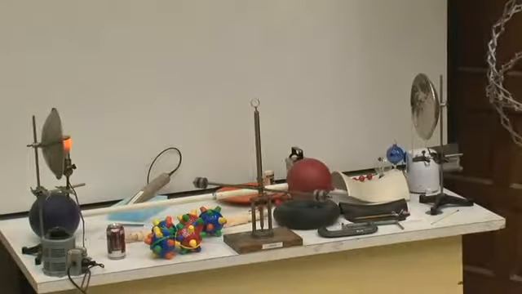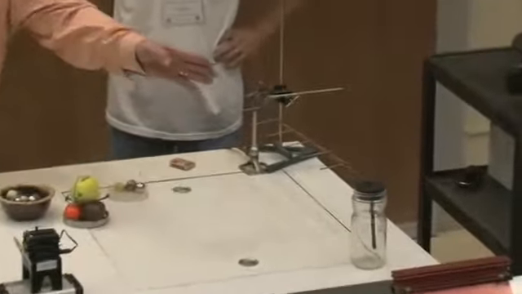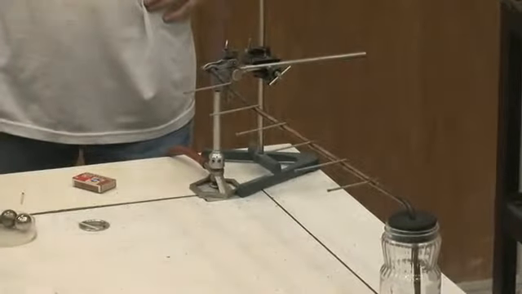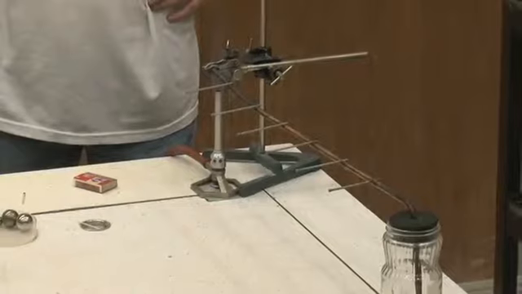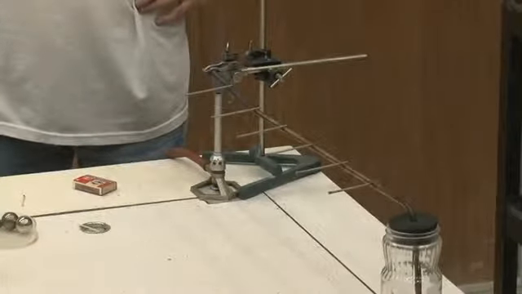So for conduction, what we have is a series of nails that have been waxed to this copper rod. And as the rod conducts heat along its length, the nails should fall off in succession here. So you can actually see what part of the rod is getting hot over time.